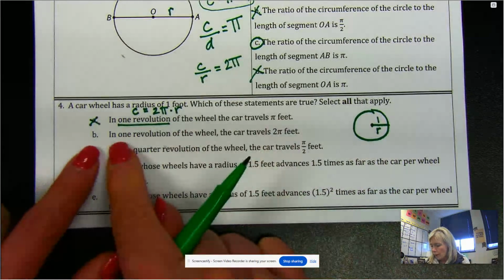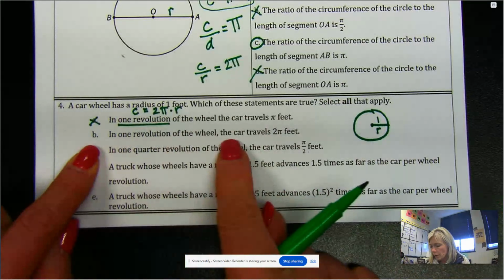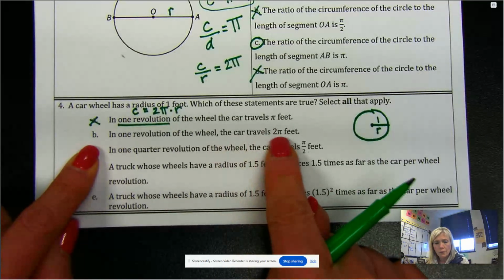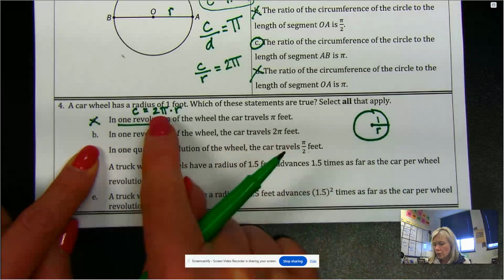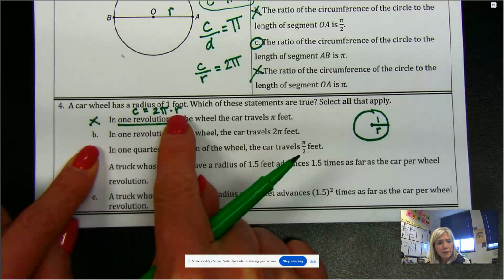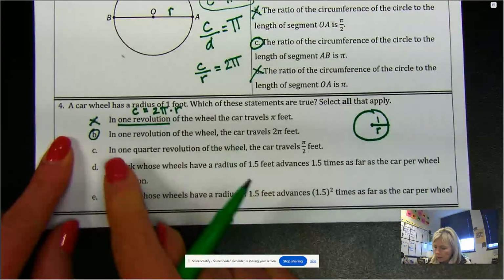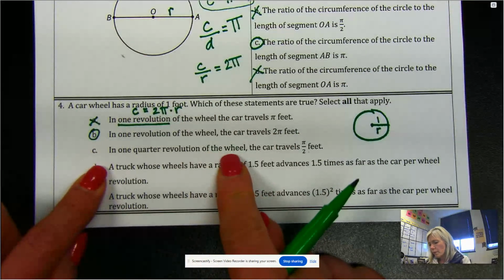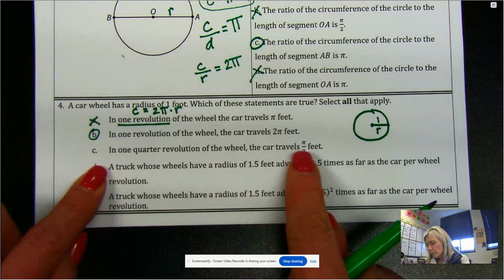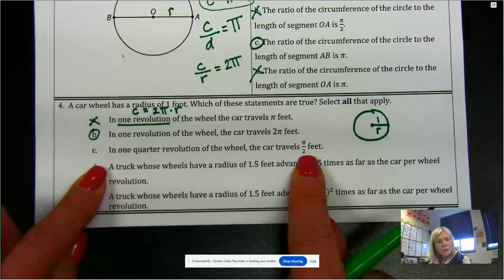Okay? Next, in one revolution of the wheel, the car travels 2 pi feet. Yes, because 2 pi times 1 is equal to 2 pi. So yes for B. C, in 1/4 revolution of the wheel, the car travels pi over 2 feet. Okay, let's look at that.